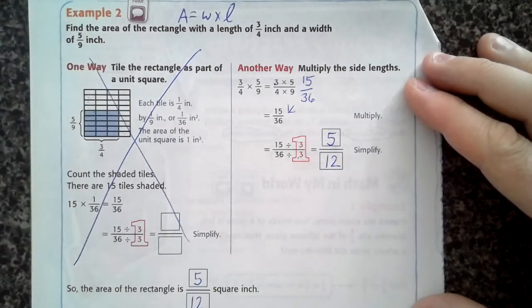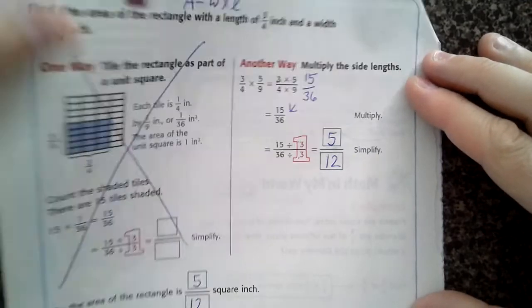Again, if it asks you to shade, just don't bother with it. To me, that's just a bunch of confusion. Just do it this way. This is the standard way of doing it.